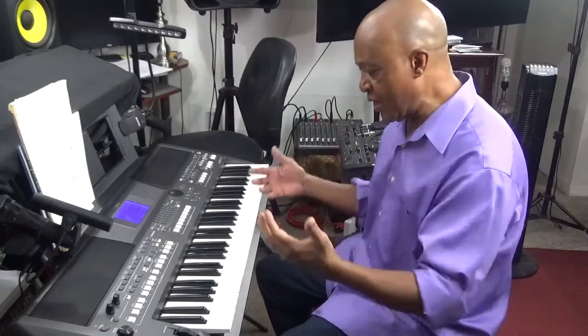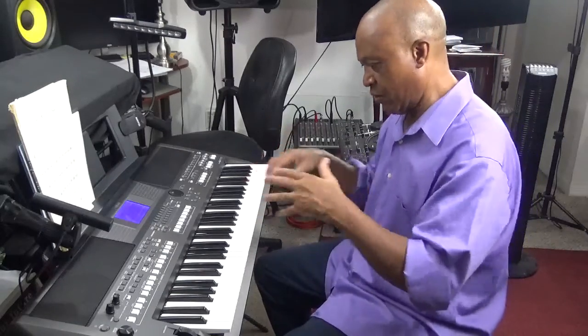Your two subdivisions of four notes, which you can call tetra sections or tetra chords. If you apply this concept, you will be able to play any major chord, any major scale, starting on any key on the keyboard.